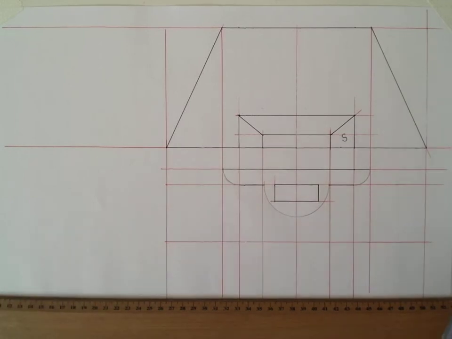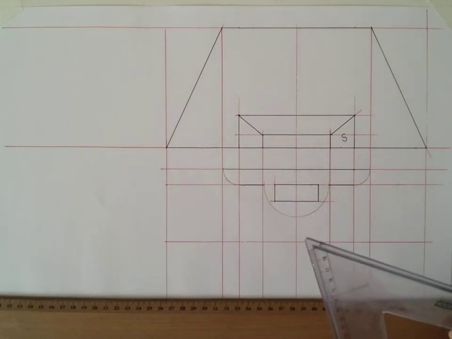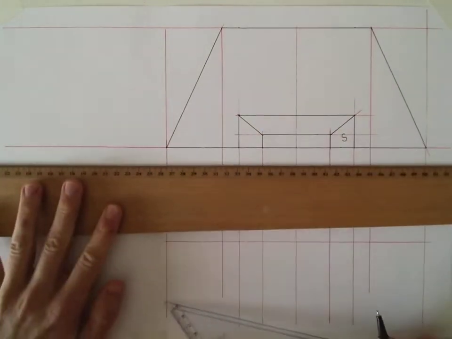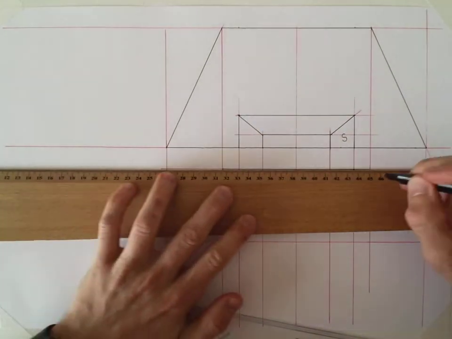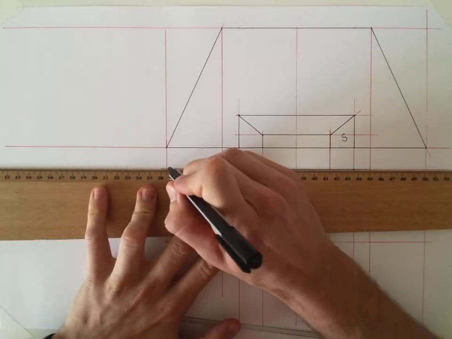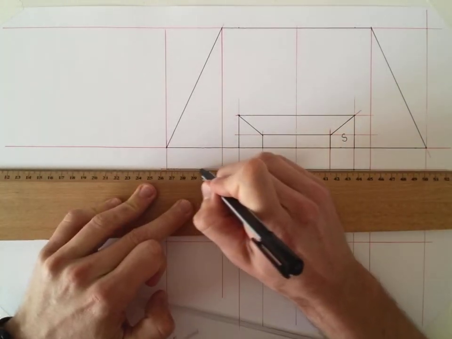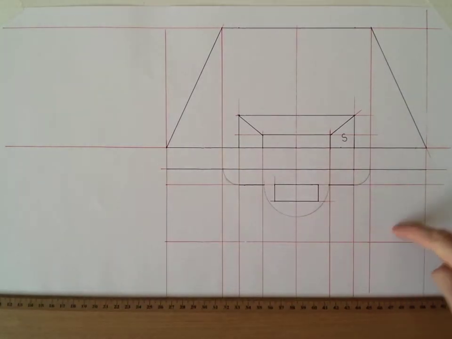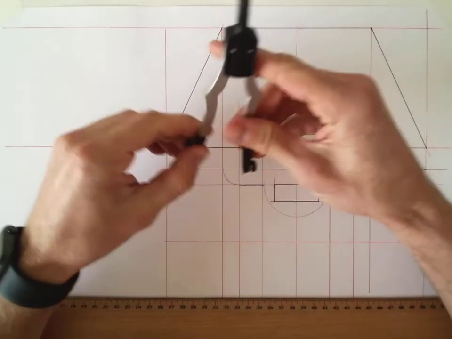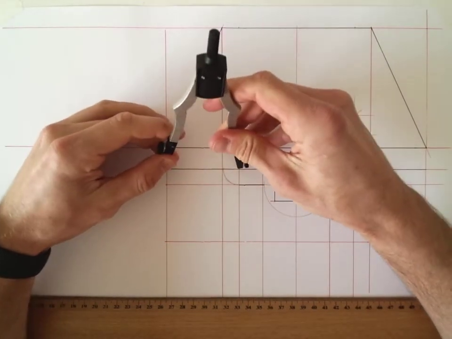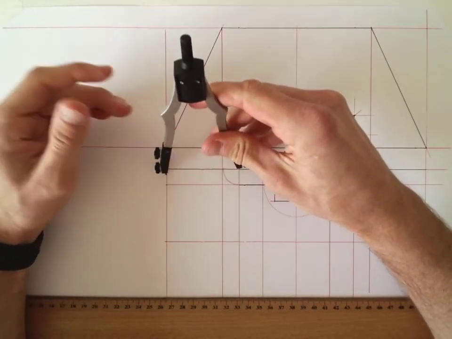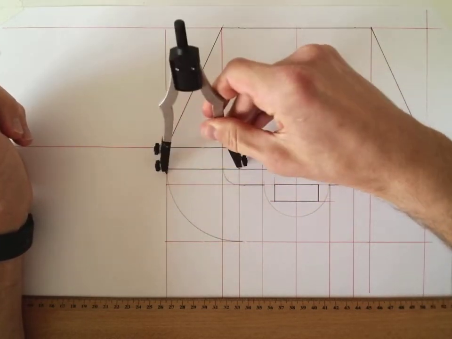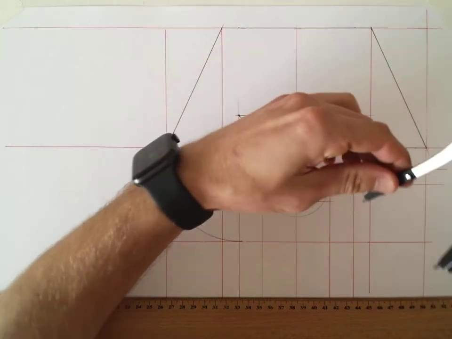Okay, so we can come out here as well horizontally to the end. And then that's, yeah, that arc there. So be careful where you put your center here for swinging this arc. Just note in the question where the center of it is.